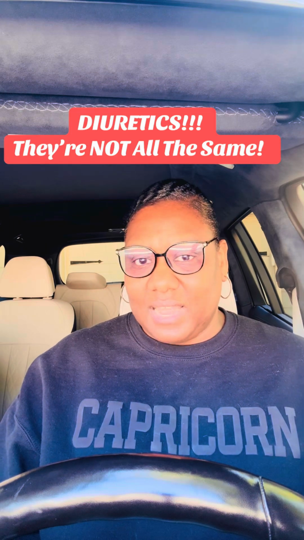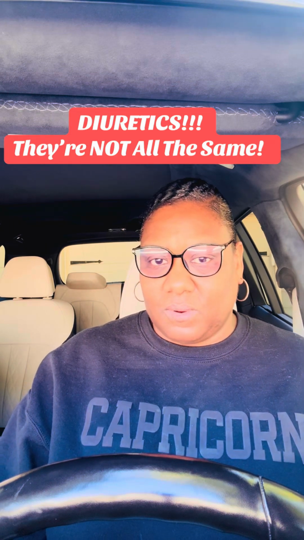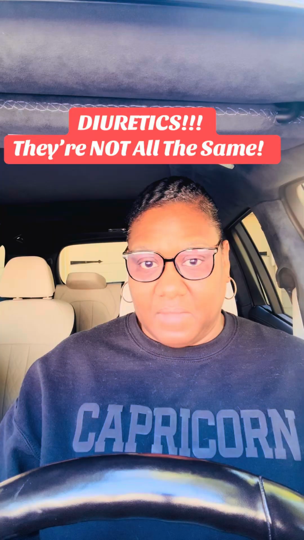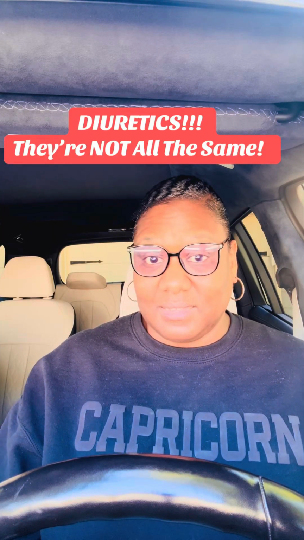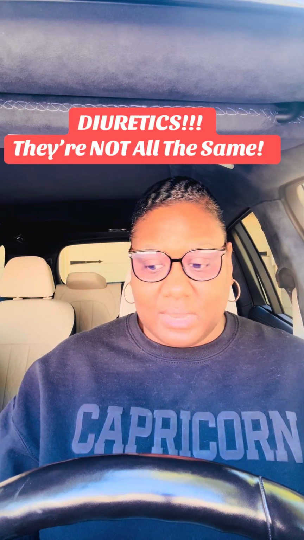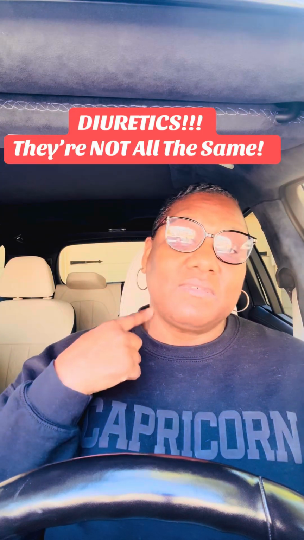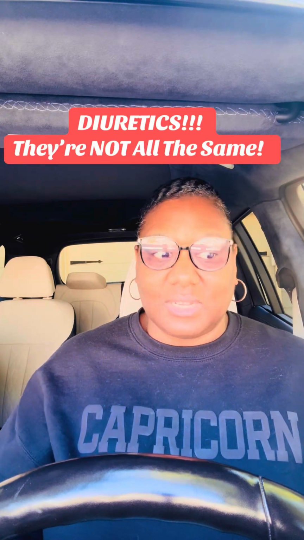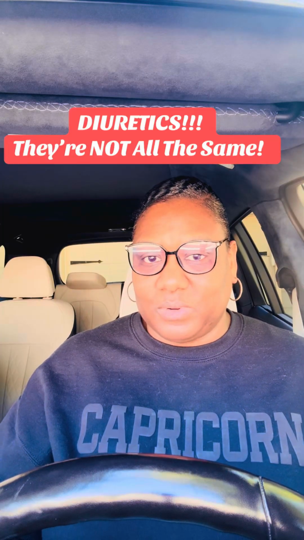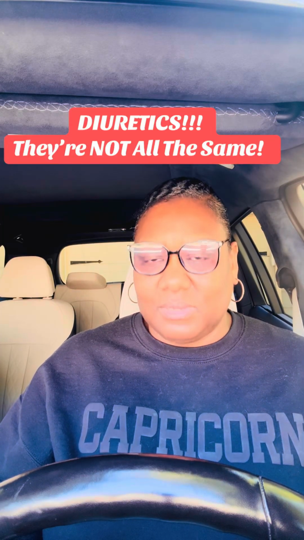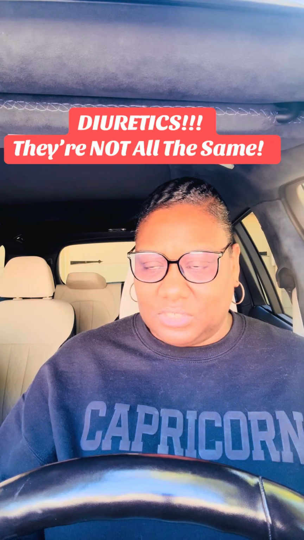So these diuretics are best used for patients who are overtly volume overloaded. You can see the swelling, the feet swelling, ankle swelling, face swelling, hand swelling, abdominal swelling, and you'll even see some jugular venous distension. Like, you can see the fluid retention on them. Give them loop diuretics without question.